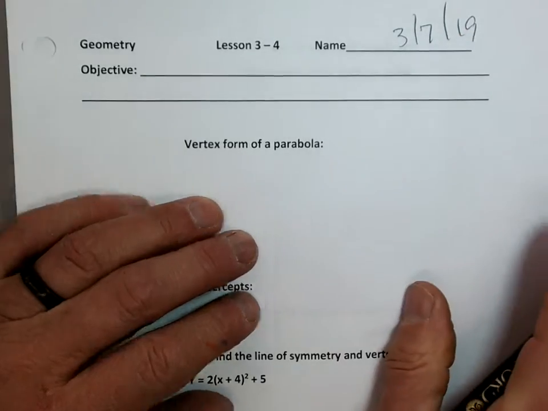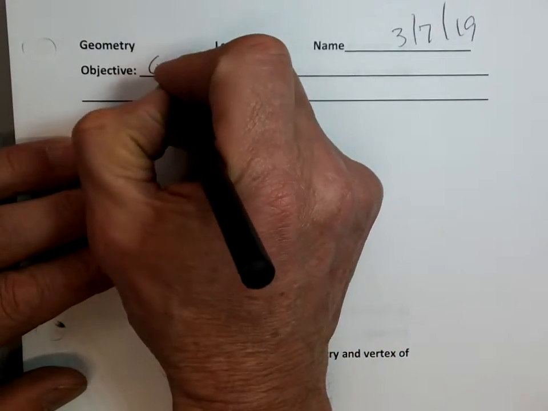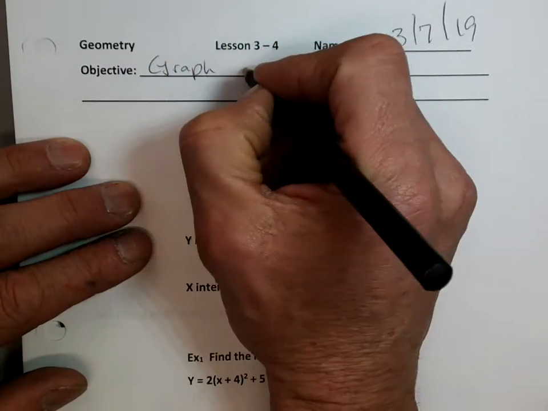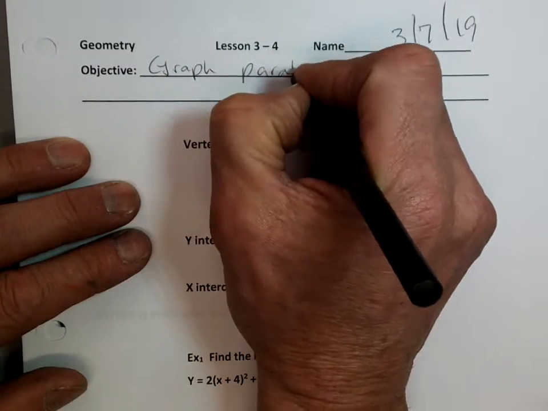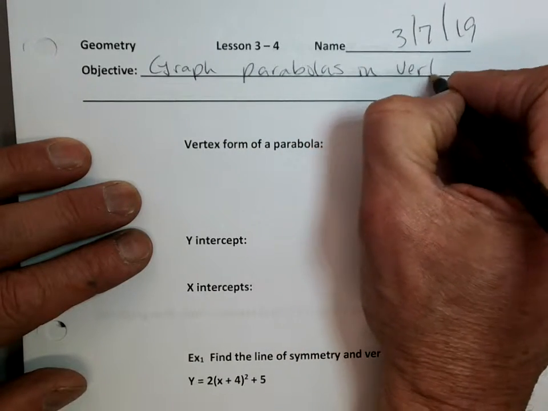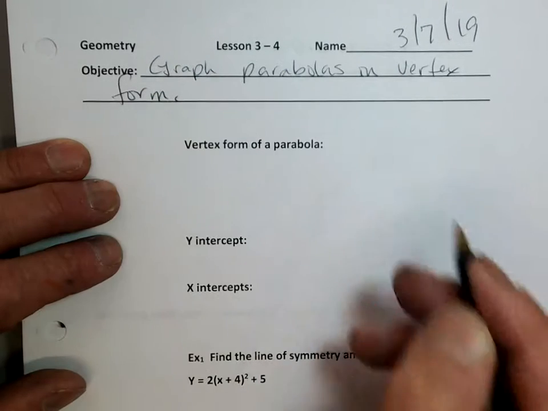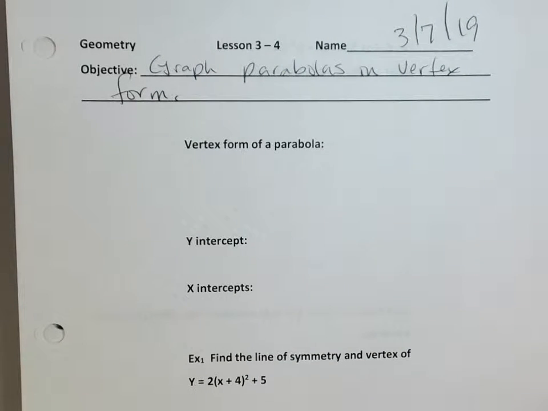Okay, so here's our objective. Today what we want to do is graph parabolas in vertex form, okay? So vertex form is the form we like, but it doesn't give us everything. Standard form has an advantage on one thing, vertex form has an advantage on the other. So let's take a look at both.